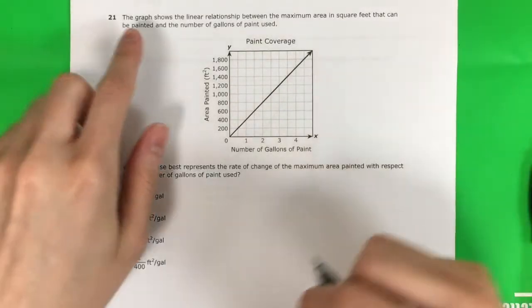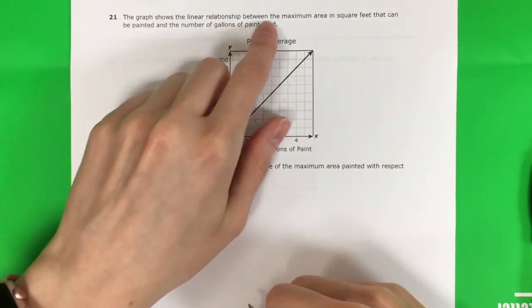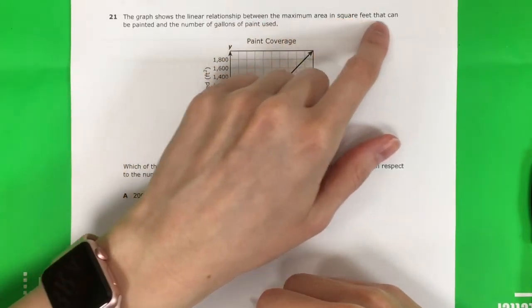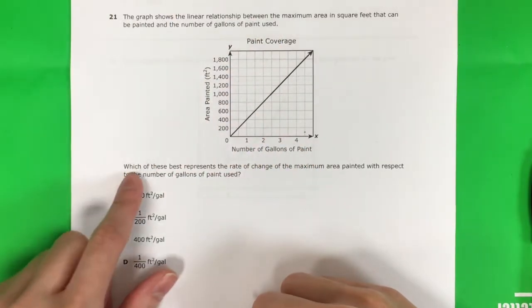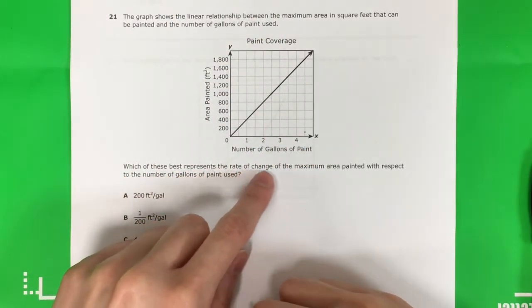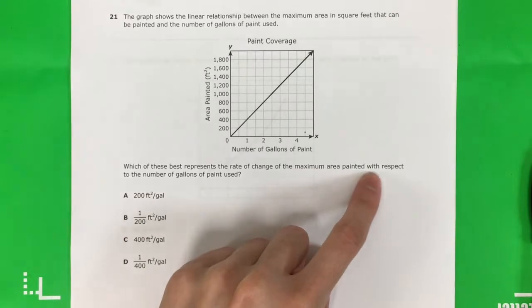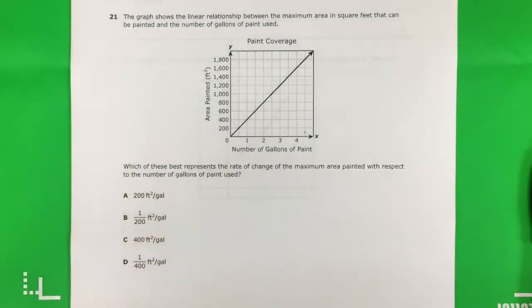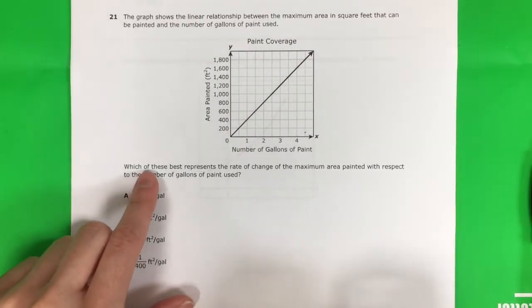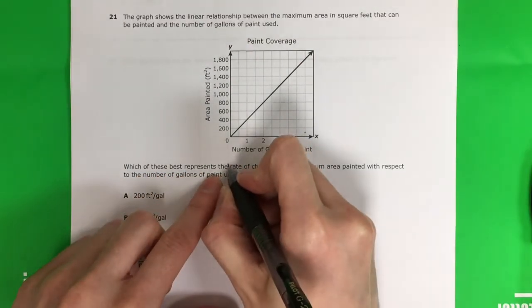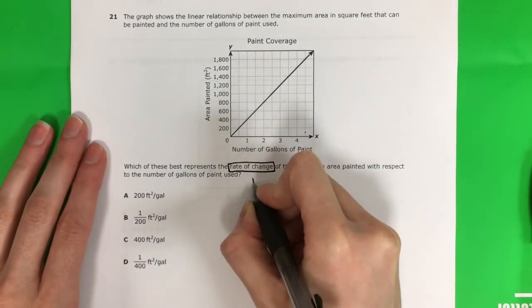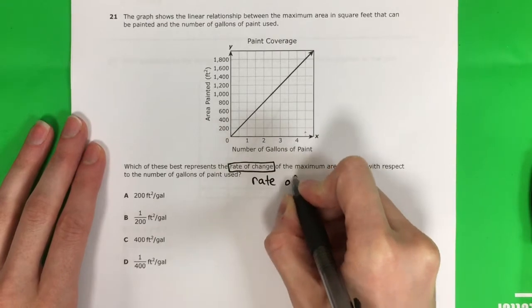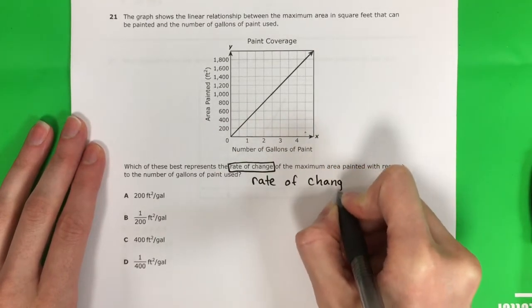Question 21. The graph shows the linear relationship between the maximum area in square feet that can be painted and the number of gallons of paint used. Which of these best represents the rate of change of the maximum area painted with respect to the number of gallons of paint used? So here they said, which of these best represents the rate of change? Okay, so rate of change is what I need.